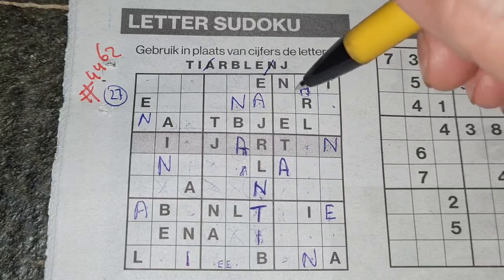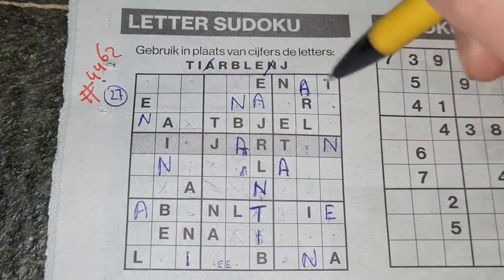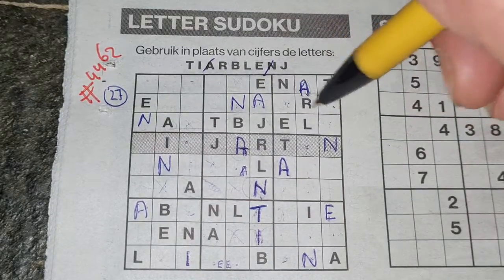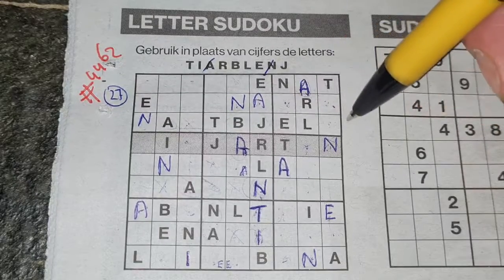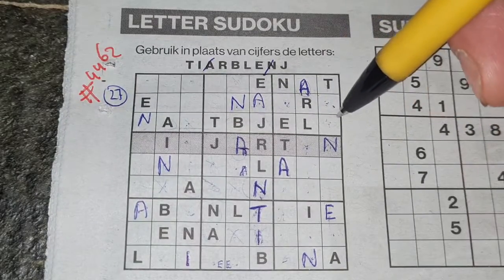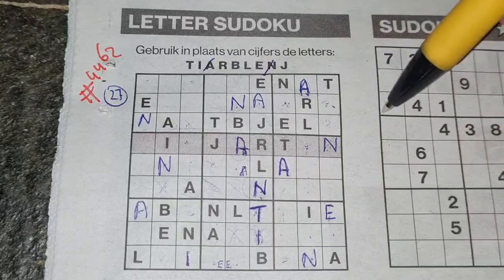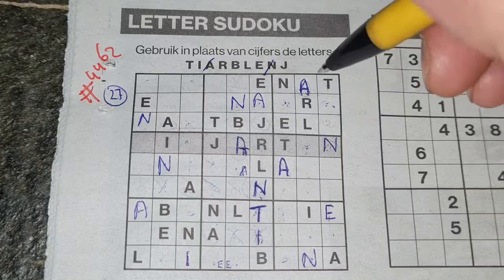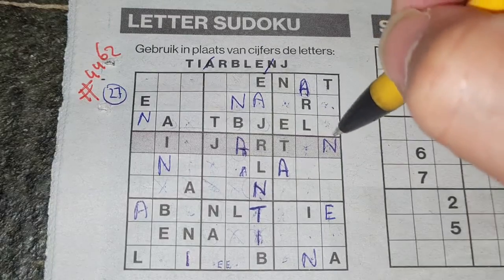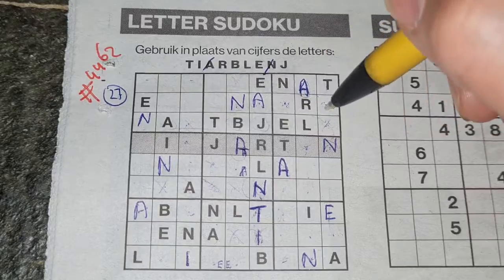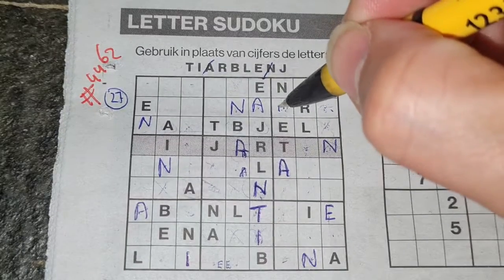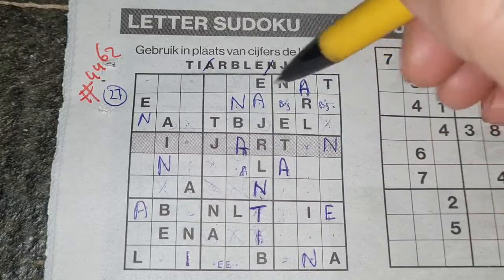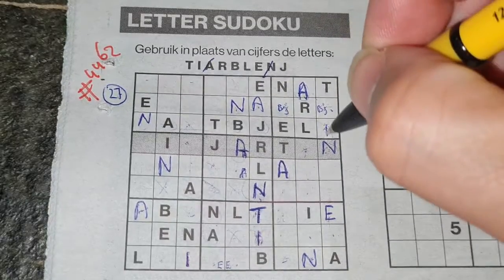Well, 3 missing letters in this big square. Those missing letters are the B, the J, and the I. B, J, I. And look, we have a B and a J in the third row. So no B and a J in this box. The B and the J go in those two boxes as a pair. B and a J. So one letter is missing in this big square for letter I.